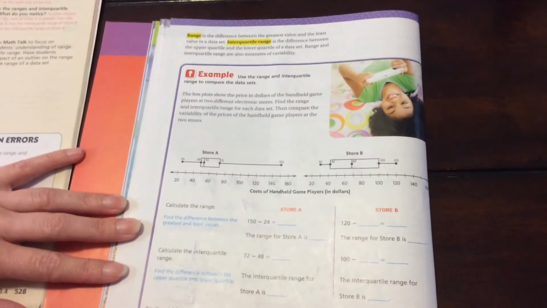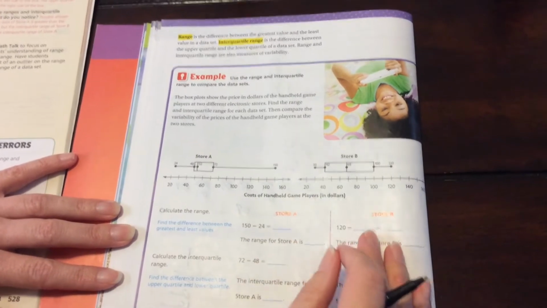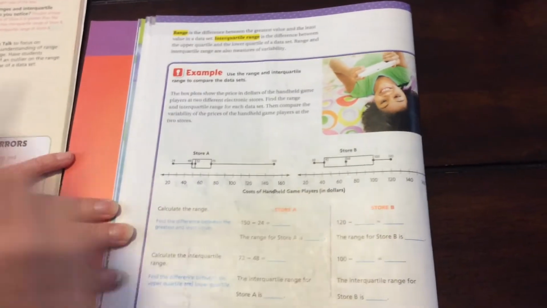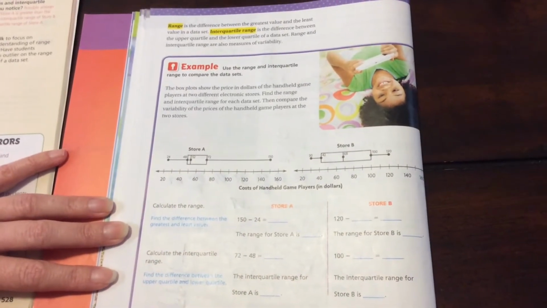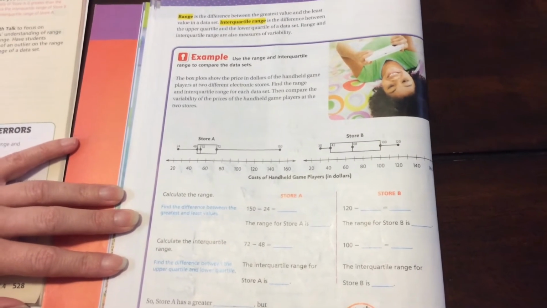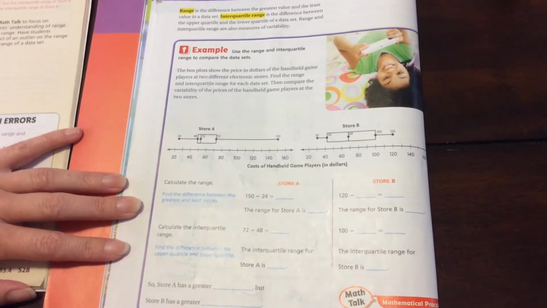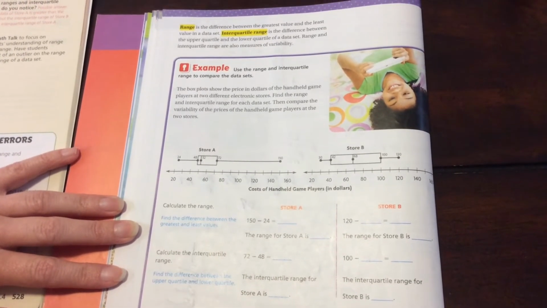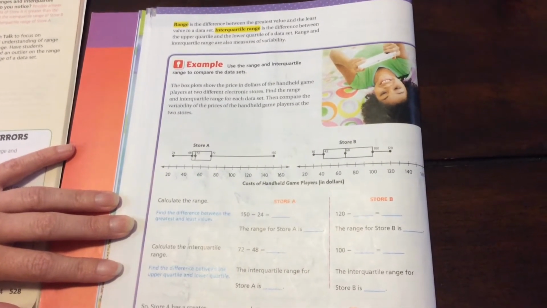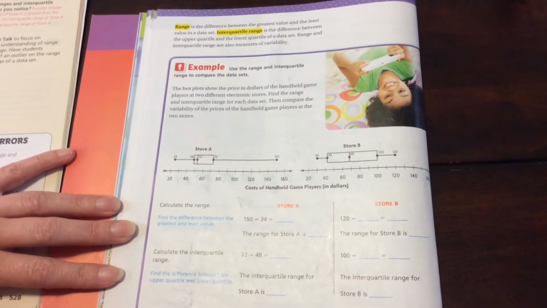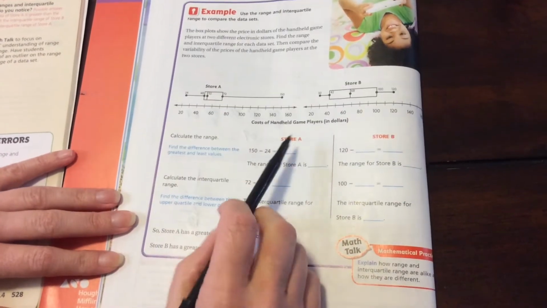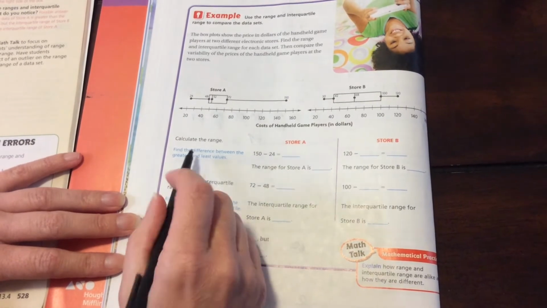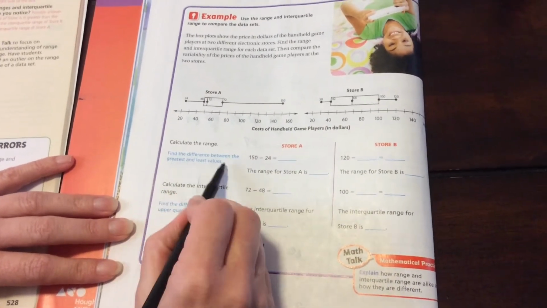Example, use the range and interquartile range to compare the data sets. The box plots show the price in dollars of the handheld game players at 2 different electronic stores. Find the range and interquartile range for each data set. Then compare the variability of the prices of the handheld game players at the 2 stores. So store A, it says calculate the range. Find the difference between the greatest and the least values.